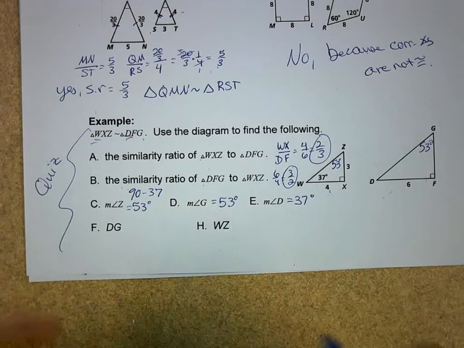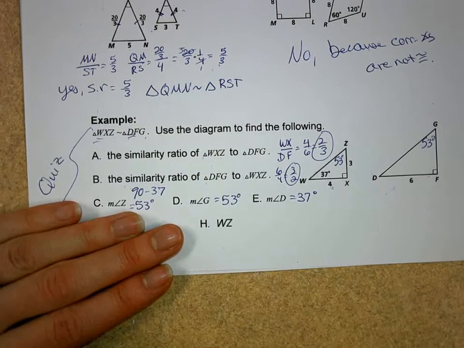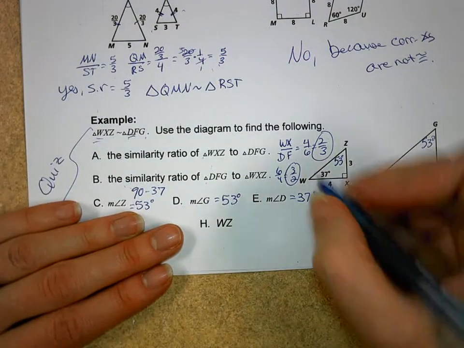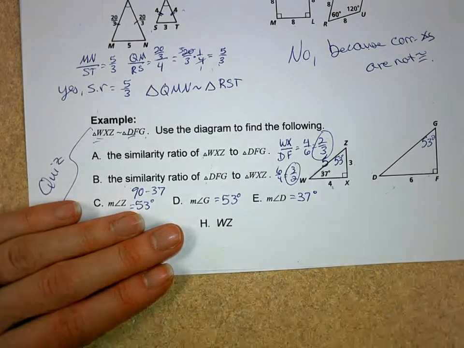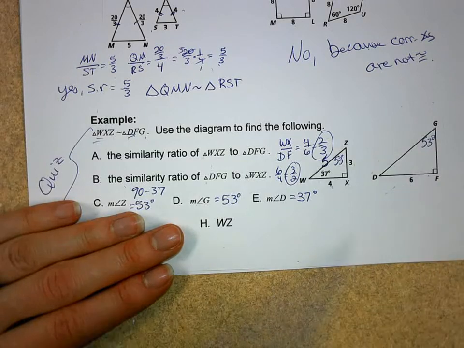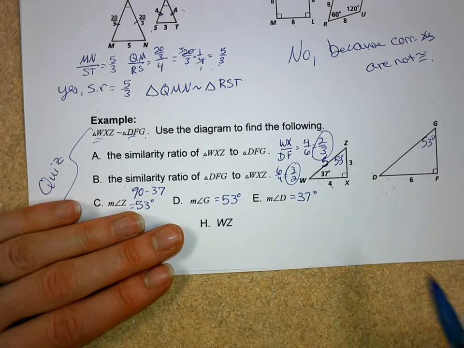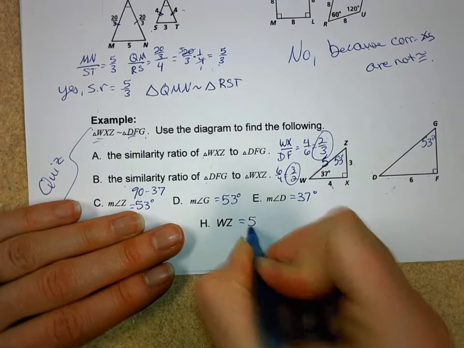Now, I have two things I'm going to ask you for: DG and WZ. Actually, find WZ first. 3, 4, 5, Pythagorean triple. Now, someone says, that's a 6, 8, 10. No. The 6 and the 4 are the ones that are matching up, so it doesn't work. It had to be an 8 there if it was a 6, 8, 10. So I know that value is 5.